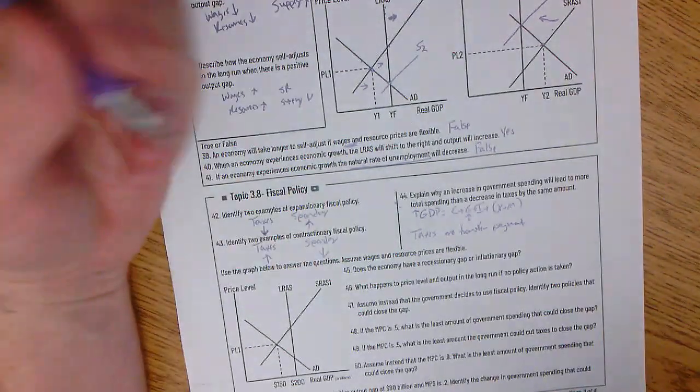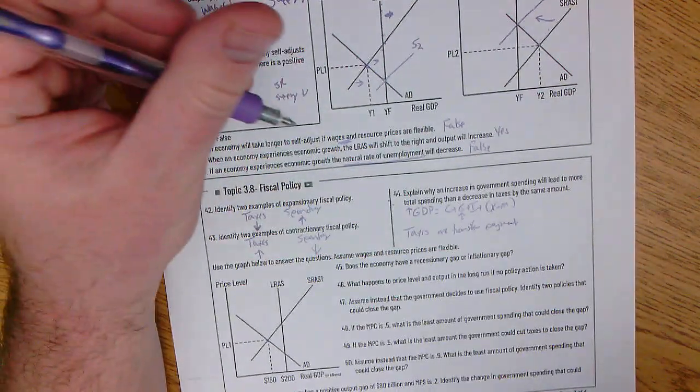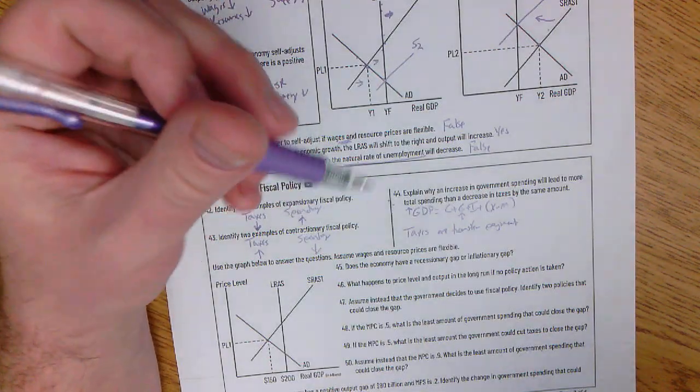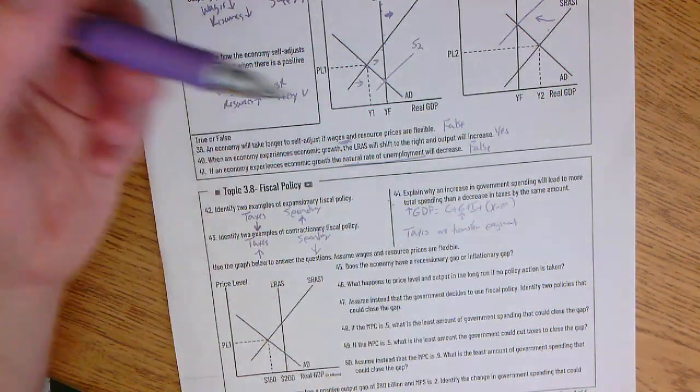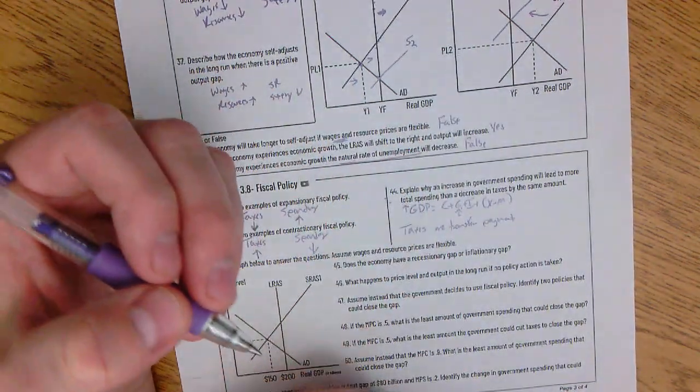And so nothing is actually produced with that. If I save $2,000 on my taxes, nothing actually got made there. But if the government pays a road crew $2,000 to clean up a road, that is GDP. That is government spending. That does add on to our economy.